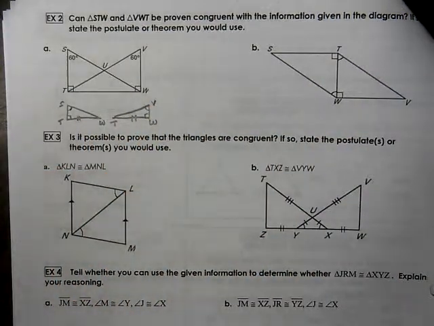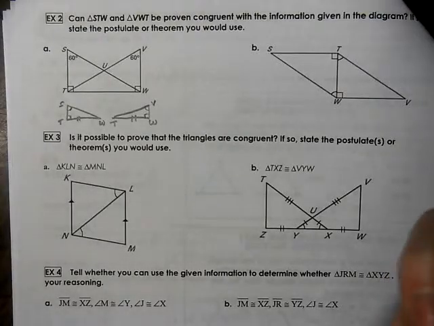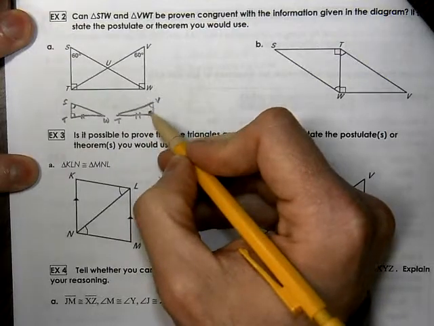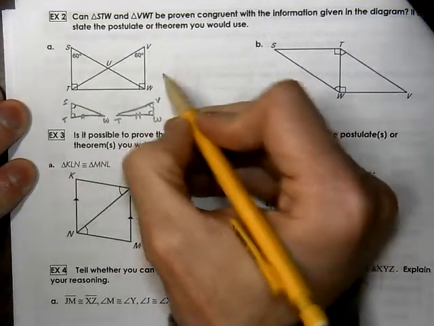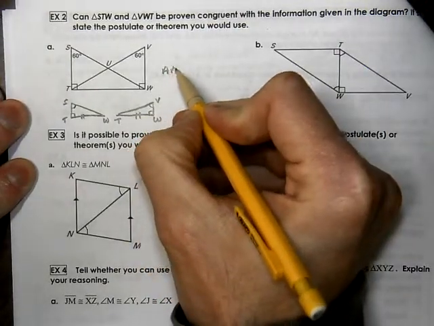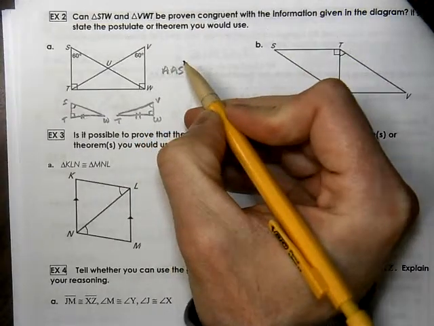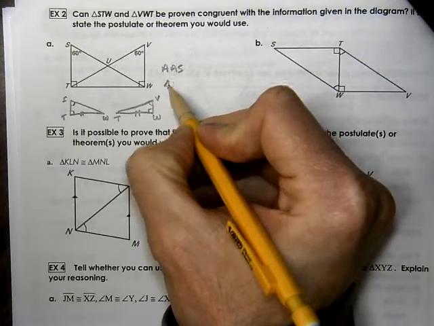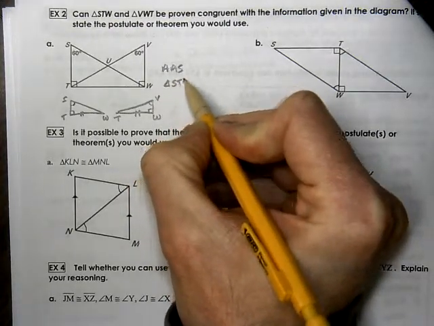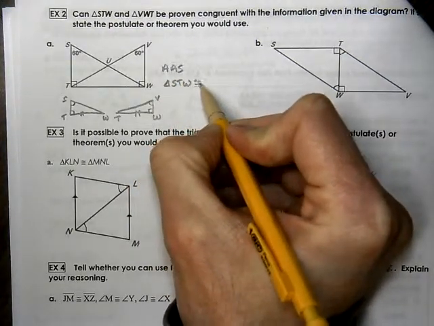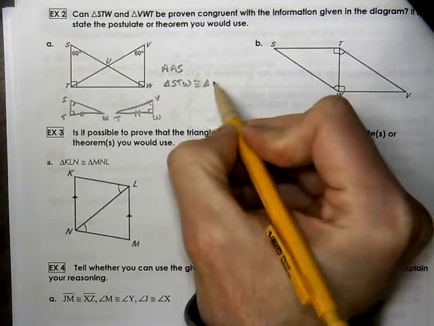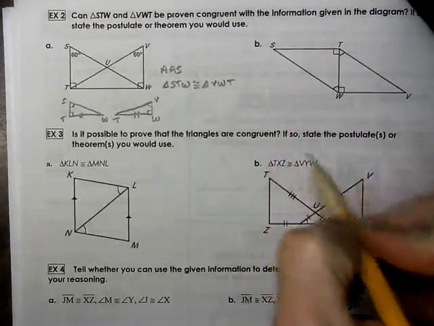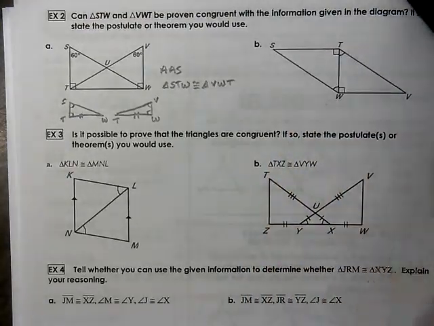So now I have two A's and the side that's in between that. So I can say that triangle STW is congruent to triangle VWT because of angle, angle, side.